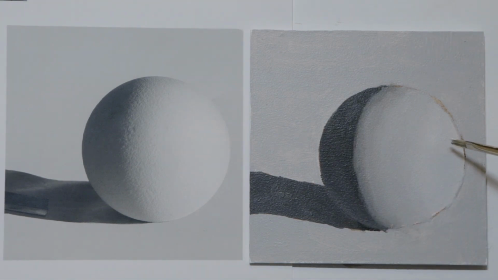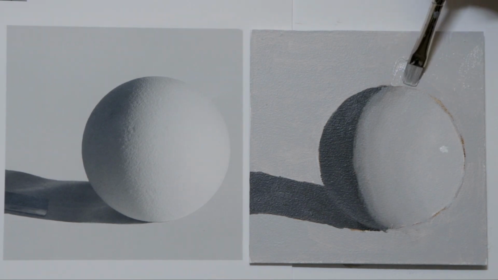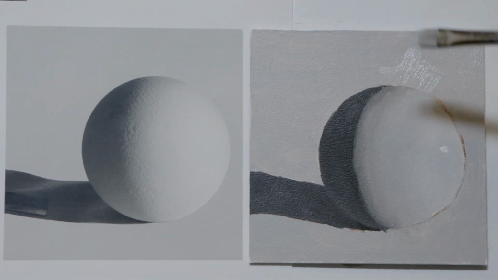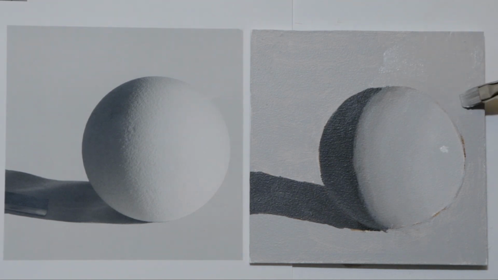I'm going to put my highlight here. I've reserved my white for that highlight. I don't want to use white anyplace else except for that highlight. Now I'm coming in to clean up the edges. If you can rotate your board, it will work better. I'm going to take my time.